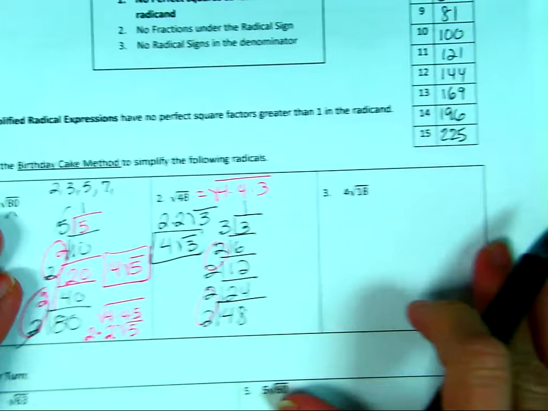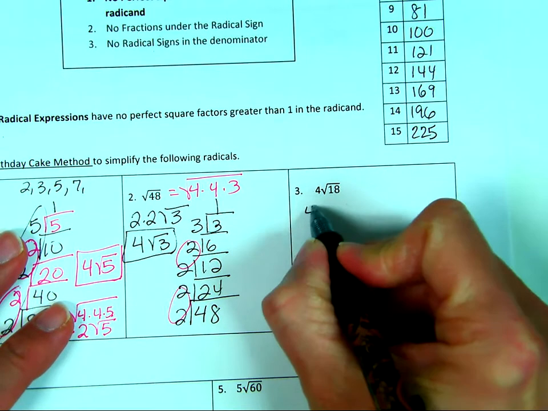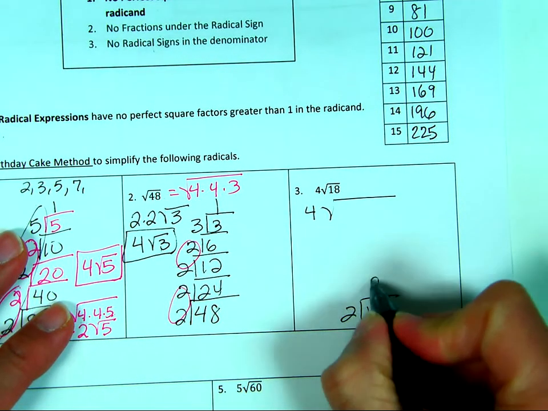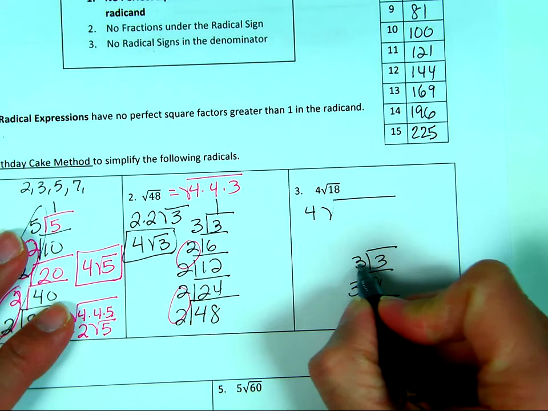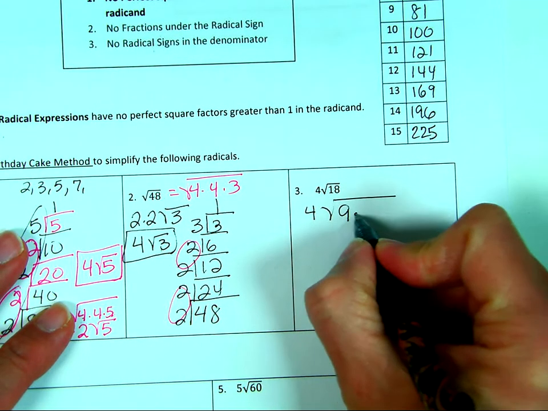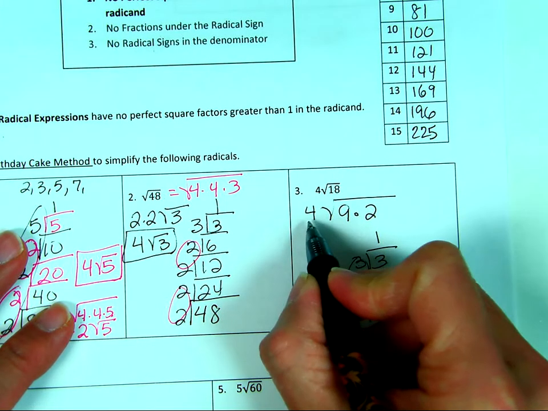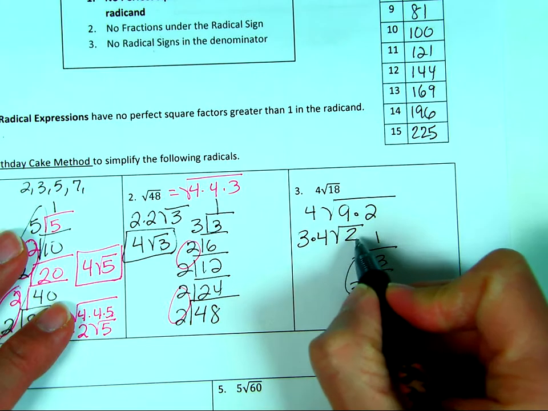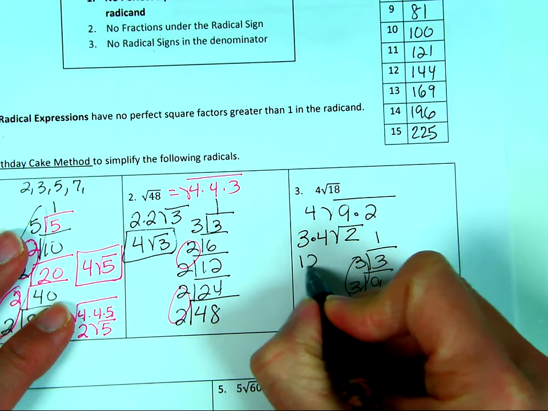All right, moving on. Notice there's a number out front. That's okay. It just means at the end we're going to multiply it by whatever we get. So we got 18. 2 goes into 18 9 times. 2 doesn't go into 9, but 3 does. 3 goes in 3 times. 3 goes into 3 1 time. Birthday candle means I'm done. Got 2 3s. That means I've got a 9 times 2. Well, what is the square root of 9? It's 3. Notice there's already something there, so I have to do 3 times 4 when I take it out. The 2 stays in, because I cannot take the square root of that and make it something pretty. So my answer is 12 square roots of 2.